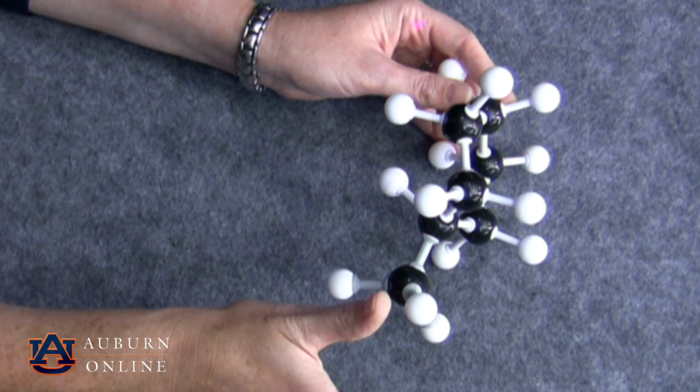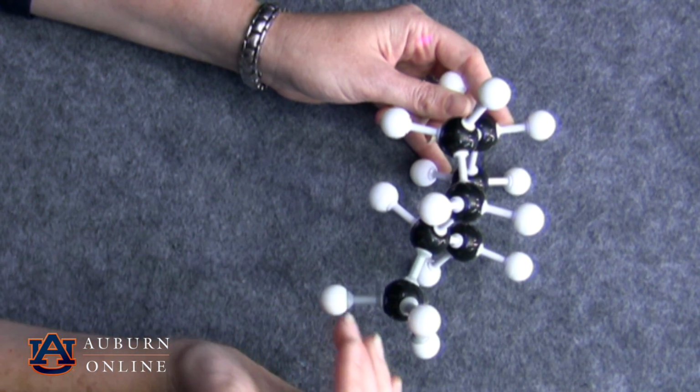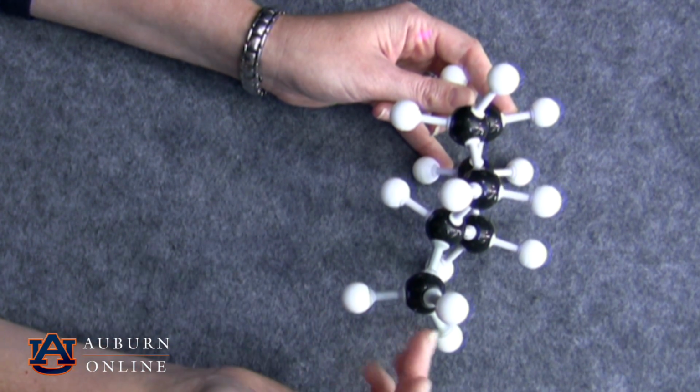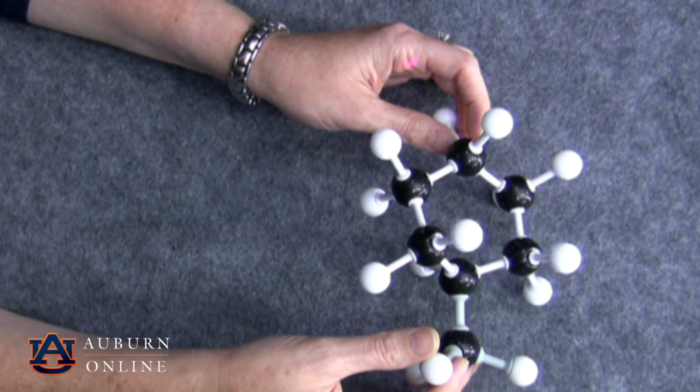It's pointing out and away from the cyclohexane, and I have not as much steric hindrance from the three hydrogens, which are much smaller. So the larger the volume of the substituent, the more steric hindrance I have, and the more likely it is to want to be out of the plane. So let's look at when we're going in our ring system from one chair configuration to the other chair configuration.